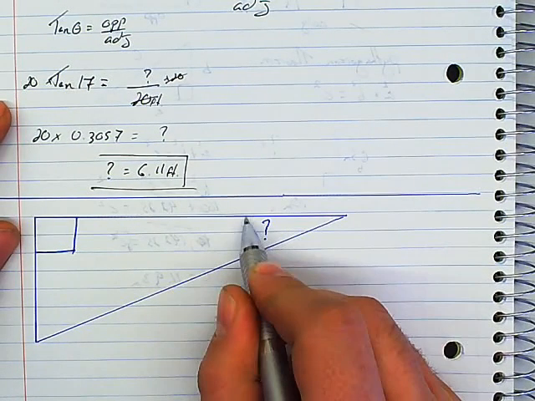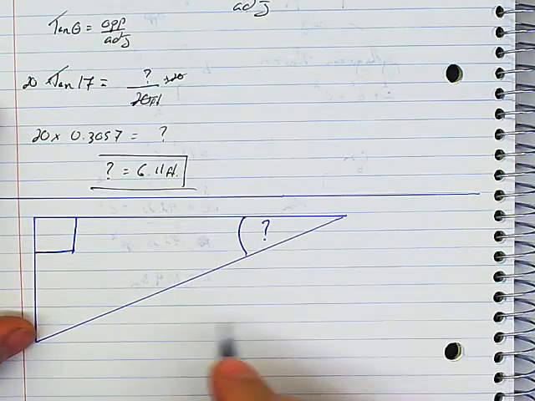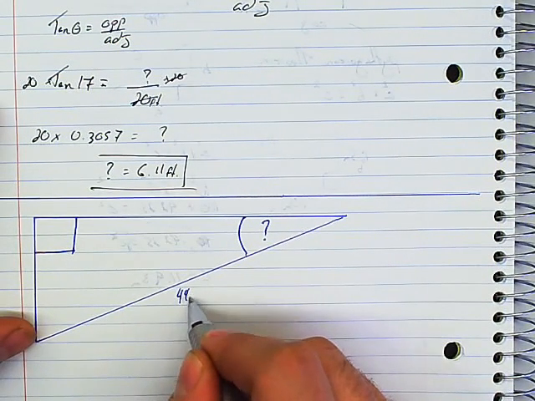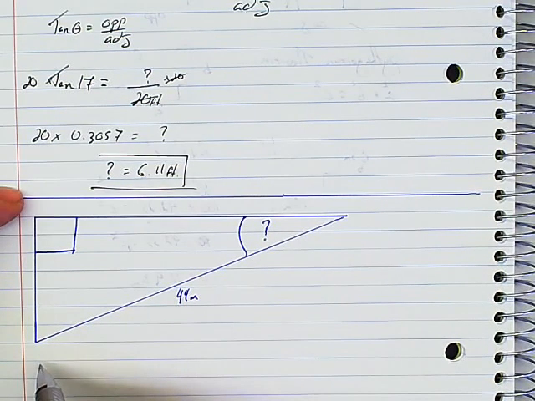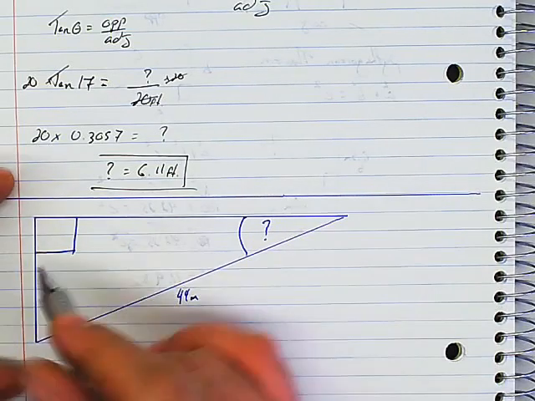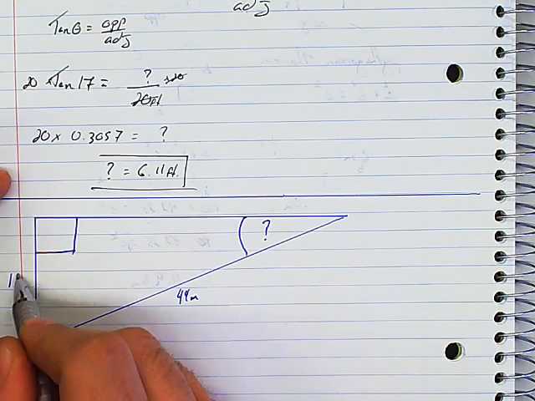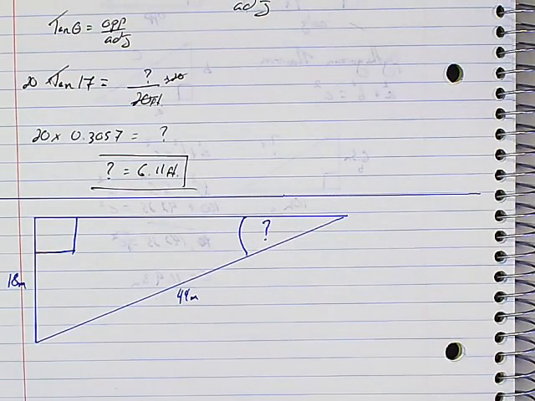All right, so in this situation, we're going to try and find this unknown angle. We don't know what it is. We know this long length on the bottom is going to be 44 feet. Actually, we'll say meters, 44 meters. And our height is going to be, well, if that's 44, what's a good estimation for that? That's probably close to 18 meters.